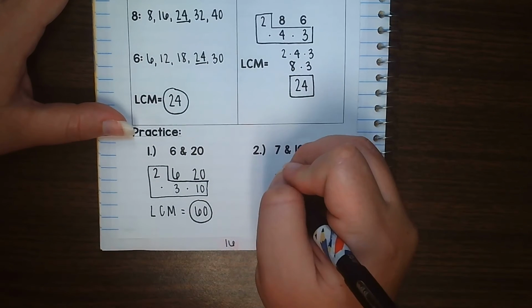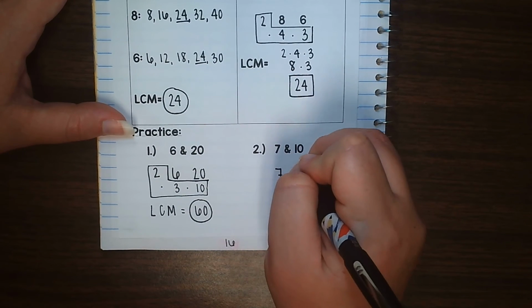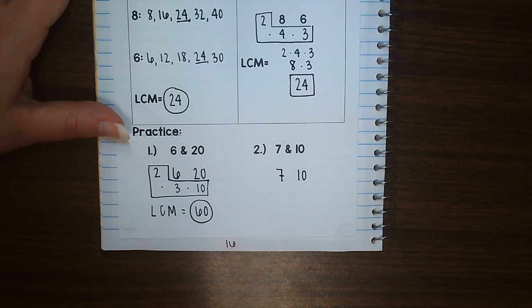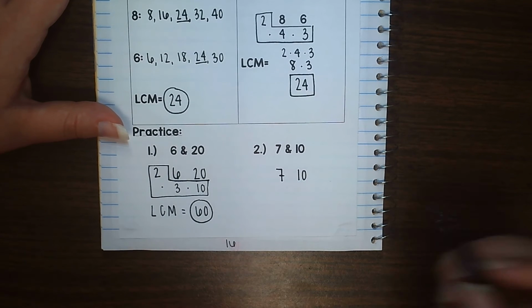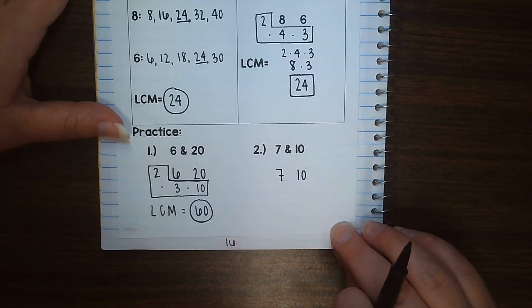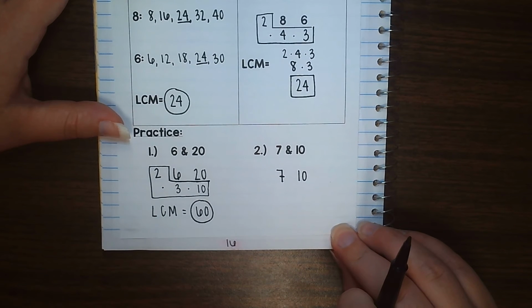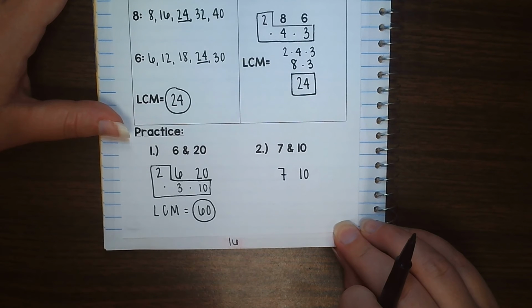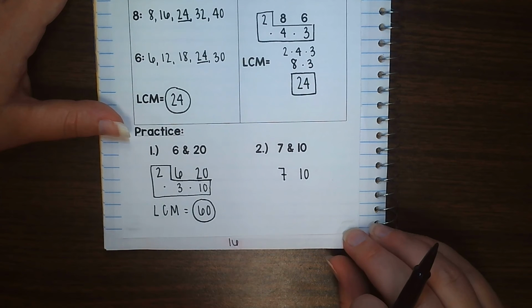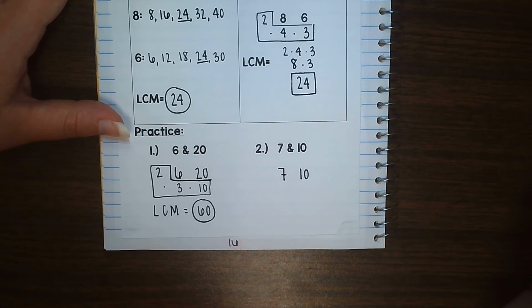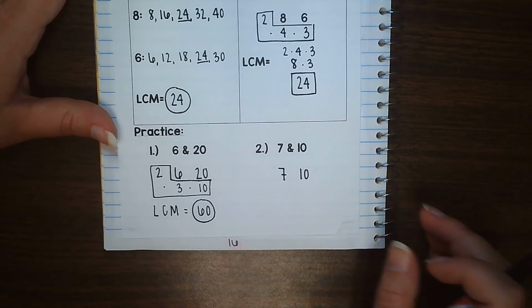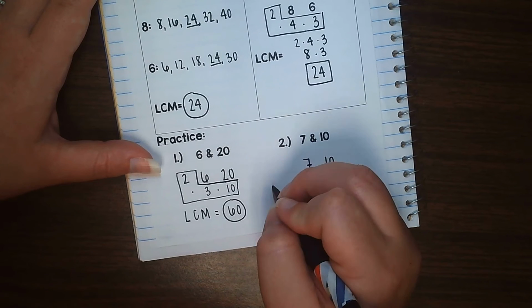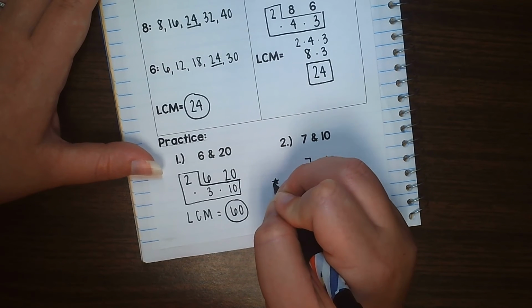Okay, so now we have 7 and 10. 7 and 10, do they have anything in common? Are they both even? Are they both divisible by 3, by 5, by 7? No. So we have a little rule. Let's put a star right here.